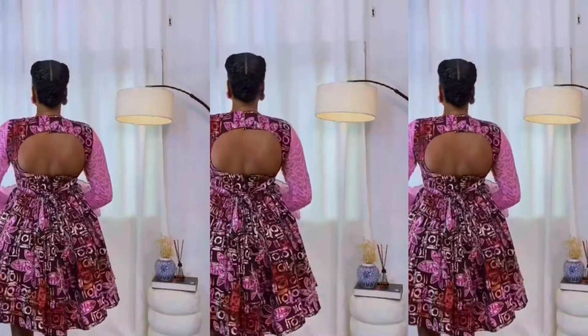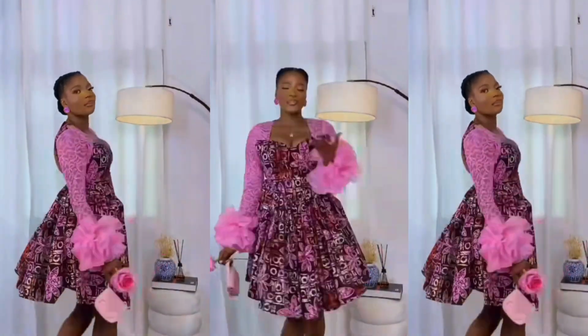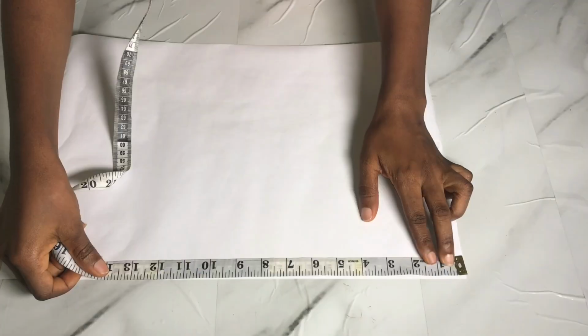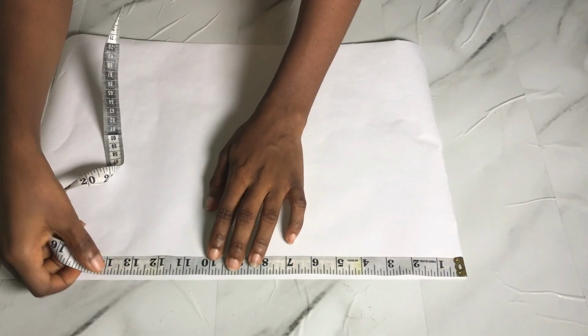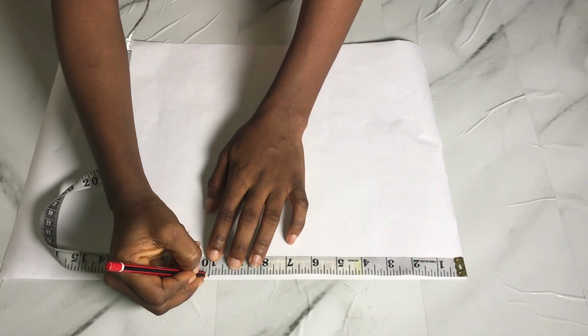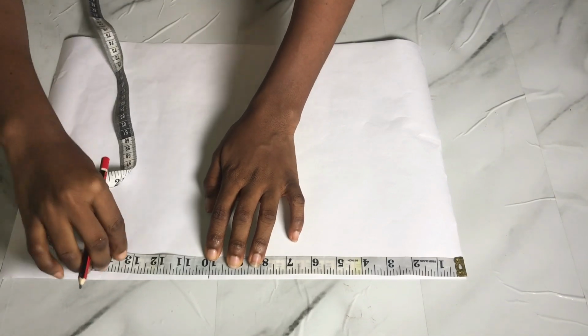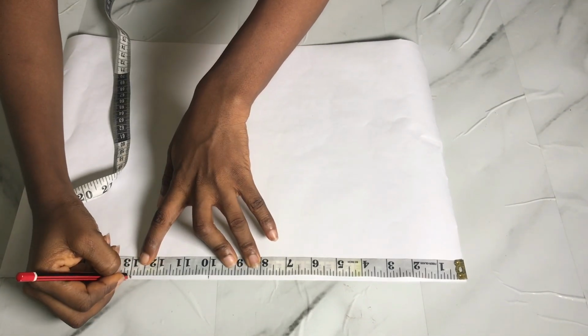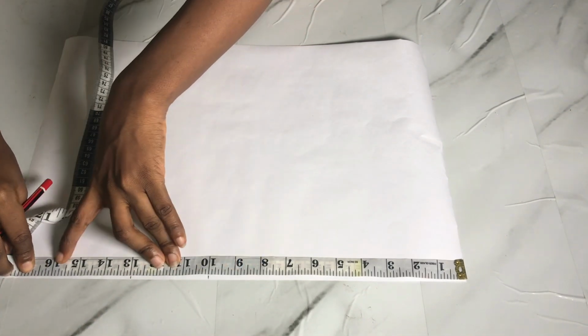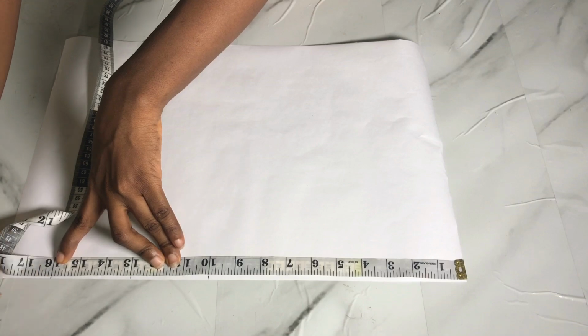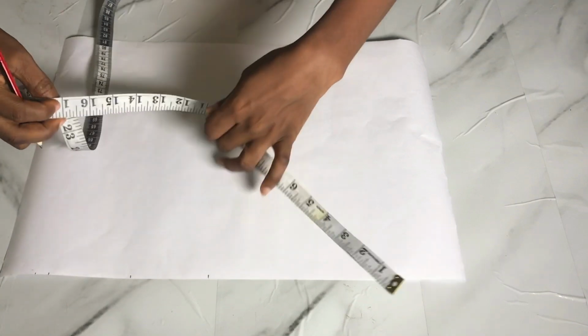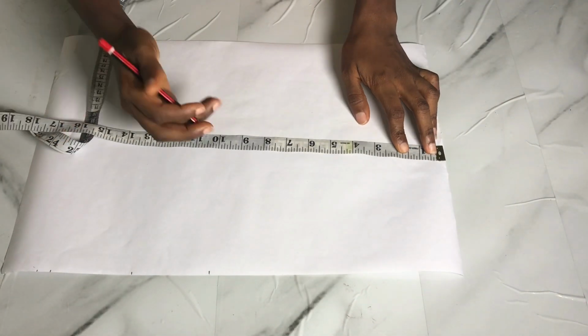So I'll first of all draft on my pattern paper before transferring to the fabric. I'll be cutting out the upper bodice first. I'll start taking my points. The first point is the distance from my shoulder to my bust point, which is 10 inches. The next point is the distance from my shoulder to my under bust point, which is 13 inches. The next point is the distance from my shoulder to my waist point, which is 16 inches, and I added half an inch to that 16 inches.